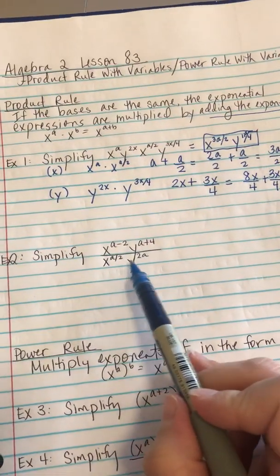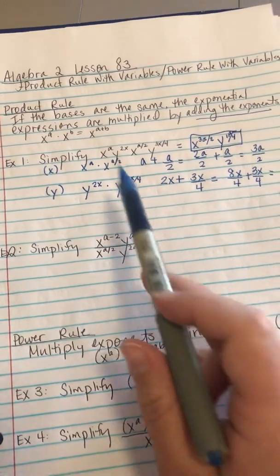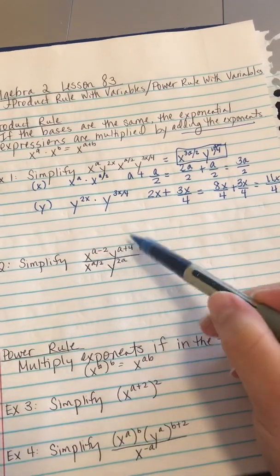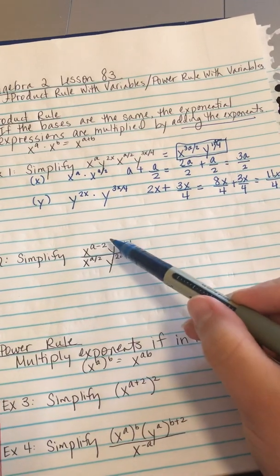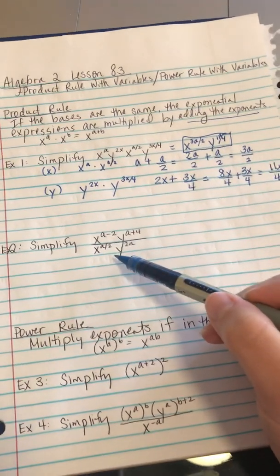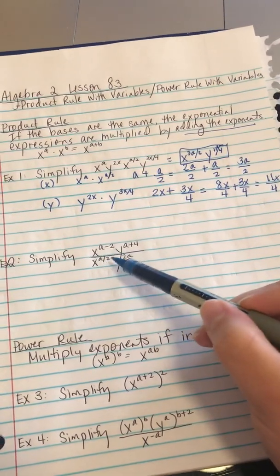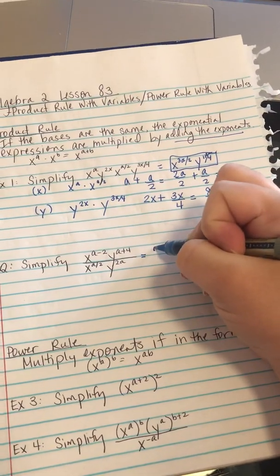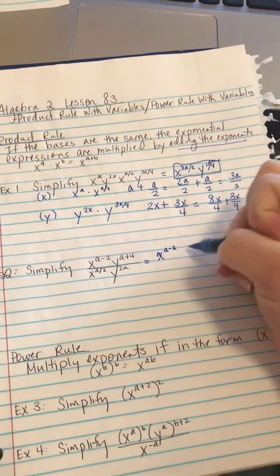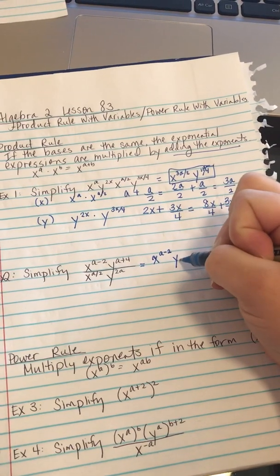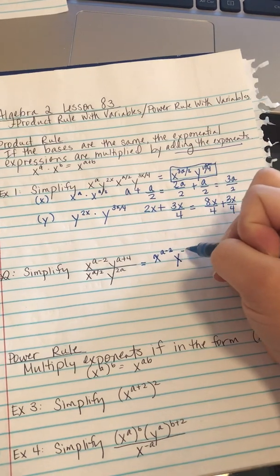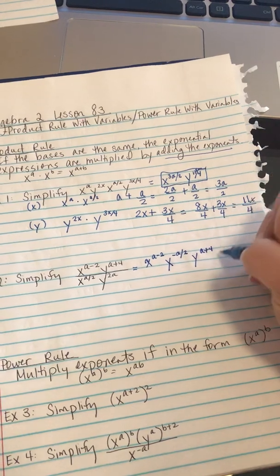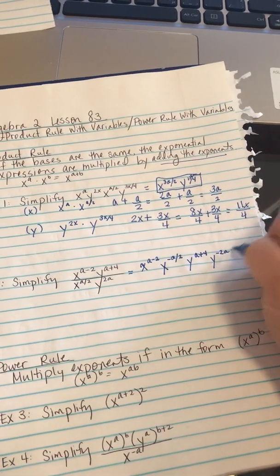This is the same except for, since it has some in the denominator and we're just going to go with the adding, we're going to take these two variables and move them to the numerator. And when we move something to the numerator, if it's in the denominator, we change the exponent to a negative or the opposite. So in this case, I'm going to rewrite it and get x to the a minus 2, y, let's go ahead and put the x's together, x to the negative a over 2, y to the a plus 4, y to the negative 2a.